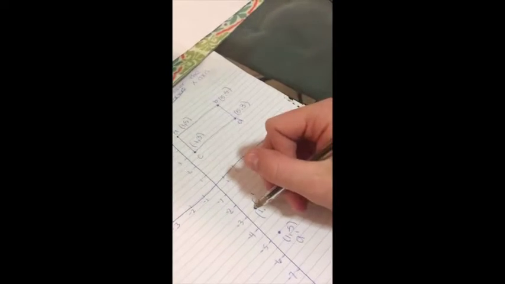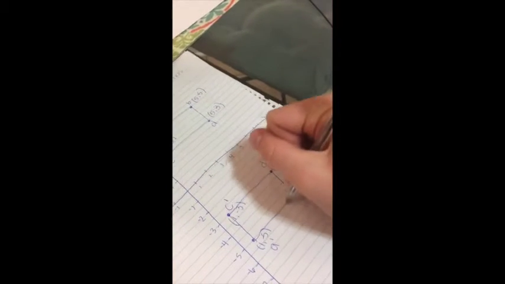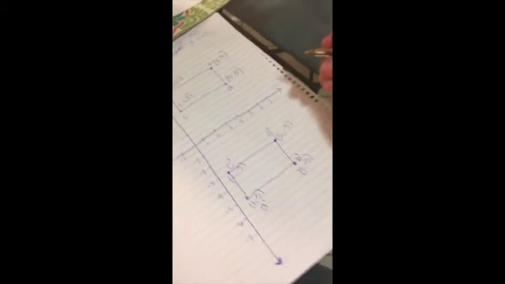And we're labeling that B1. And then we're going to do D as 5, negative 3. So 5, negative 3. And that is defined as D1. So we're just going to connect the rectangle. And this is how you reflect a rectangle over the x-axis.